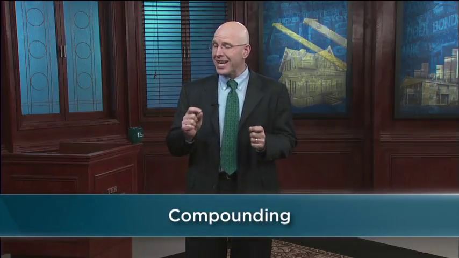Compounding is one of the basic ideas behind the time value of money. You're probably already a little familiar with it if you've ever left some money sitting in a bank account for a while. Compounding describes the fact that if you leave money in an investment, the interest earned during one period will start to earn its own interest in subsequent periods, and so on.